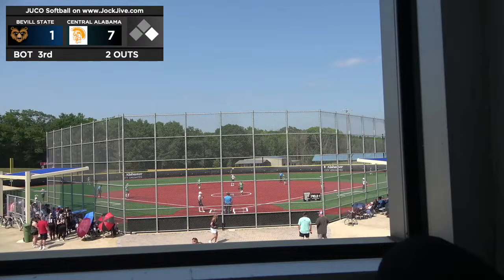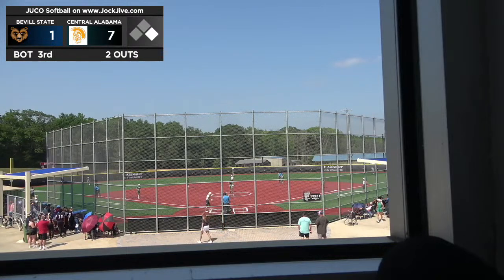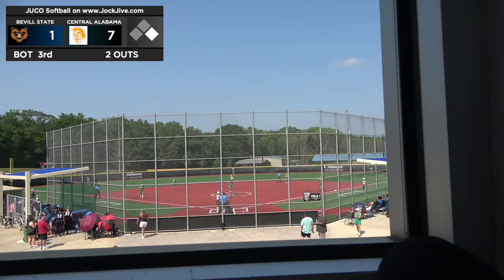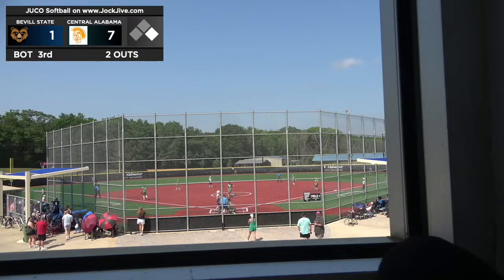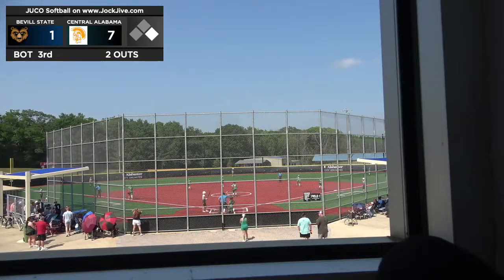Two-0 count now to Hecklinski with two outs. 7-1 is our score. As the Trojans got three in the first, two in the second. And looking to add another one here is Hecklinski looking to stay hot as that ball outside.